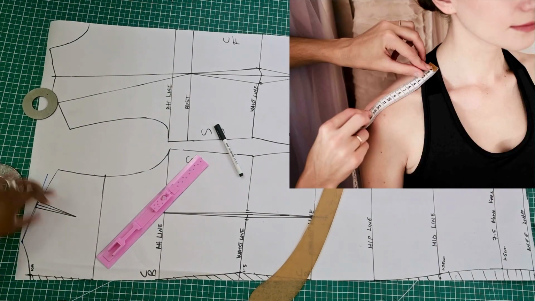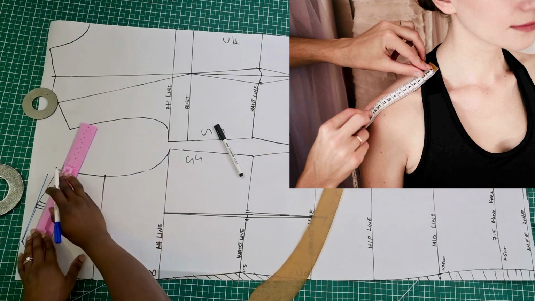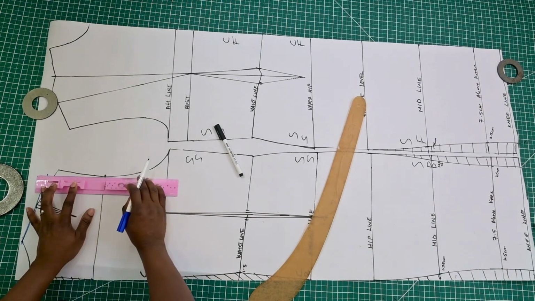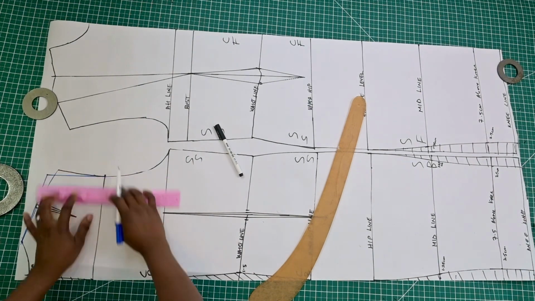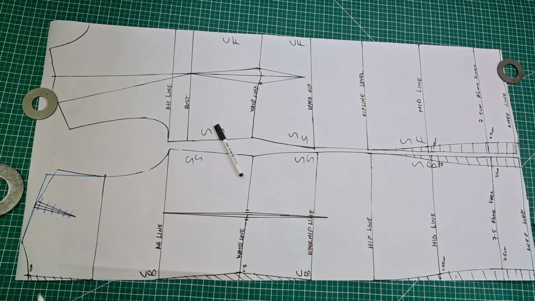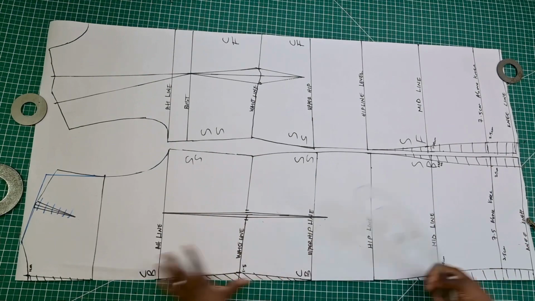The width of the shoulder I'm working with is 15 cm because that's what I measured from the person's body. So I have to mark exactly 15 cm and connect from that 15 cm mark to my back cross armhole. So it means I've taken out or eliminated my dart. So I will have to cut along this new line that I just created.